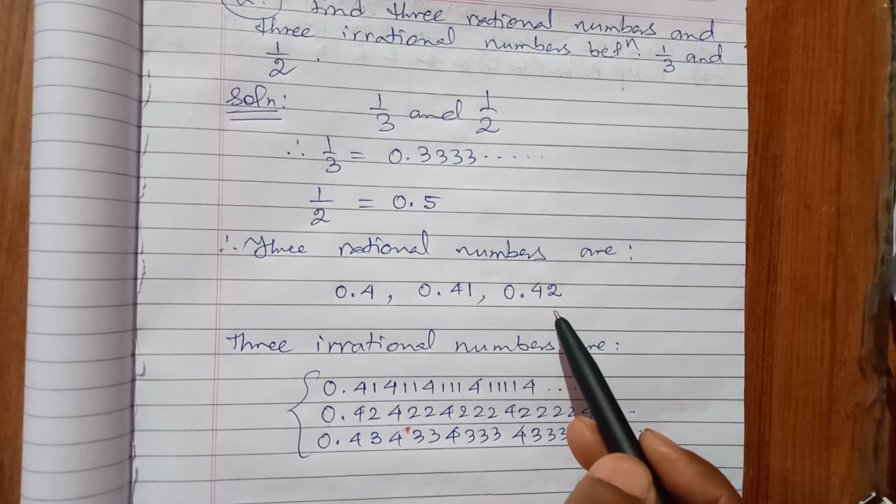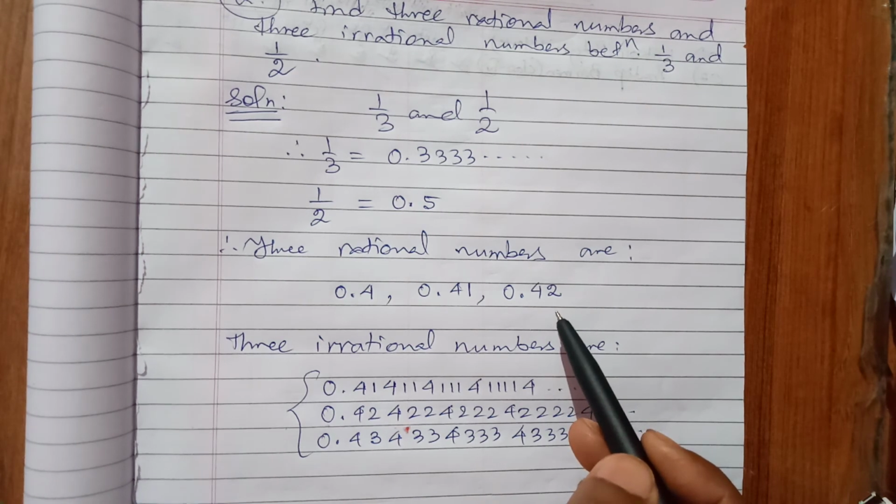So in terms of decimal expansions, how do we define rational and irrational numbers?